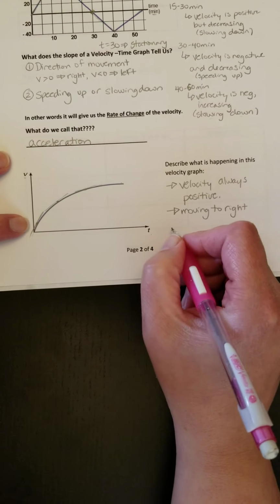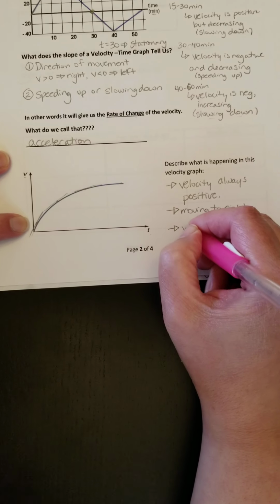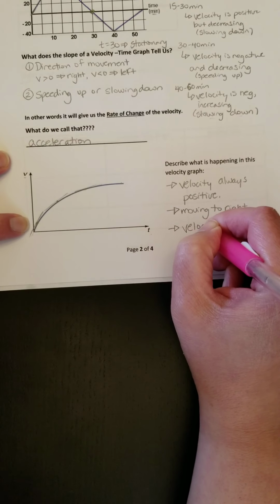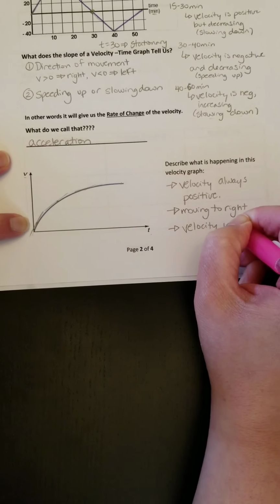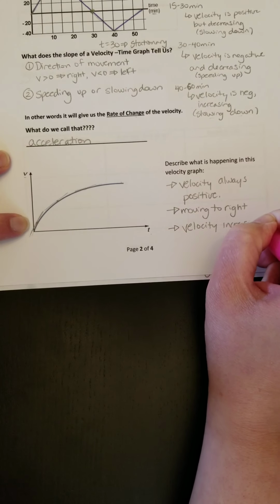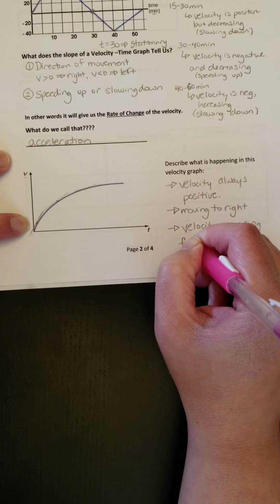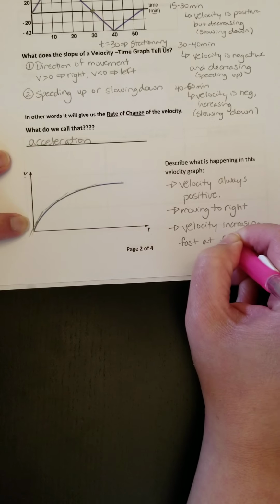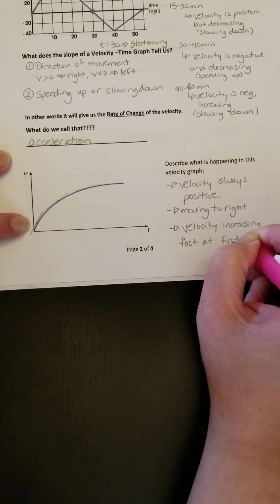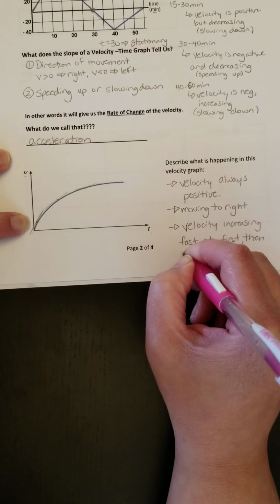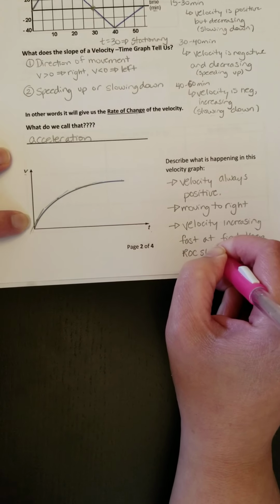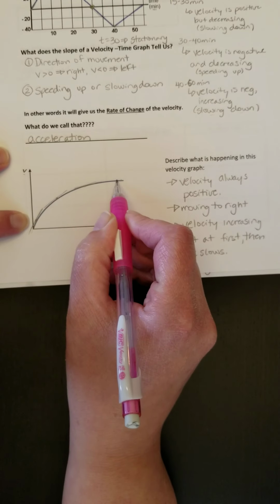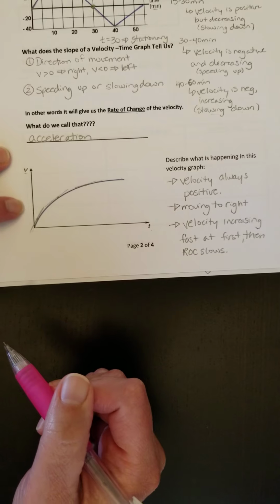So velocity is increasing fast at first. Then the rate of change slows down. It's still increasing, but just a tiny little bit towards the end there.